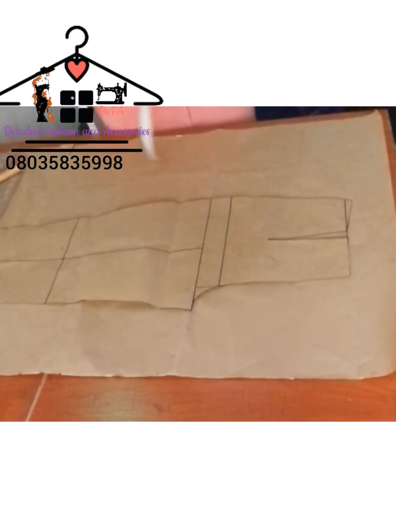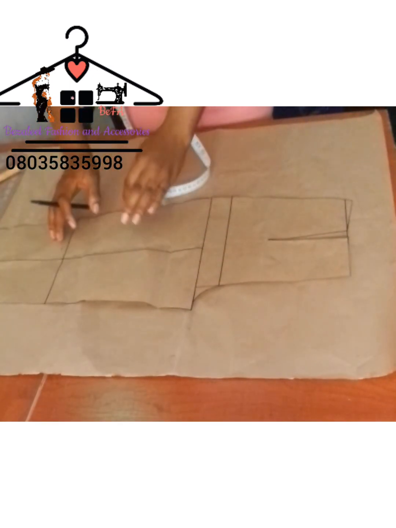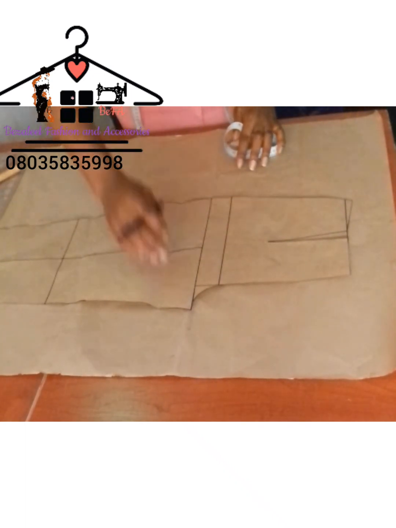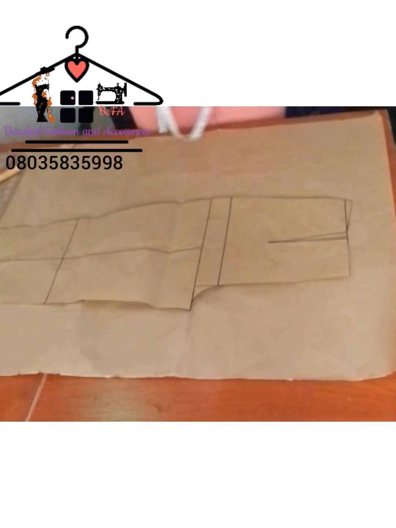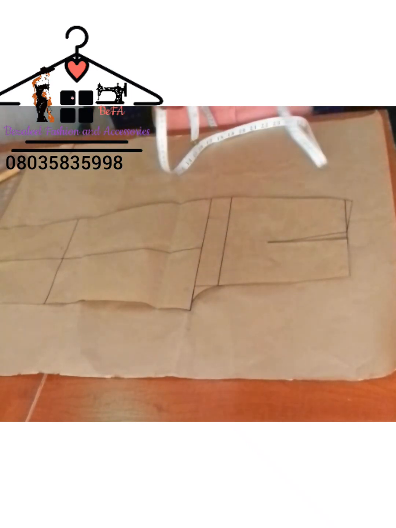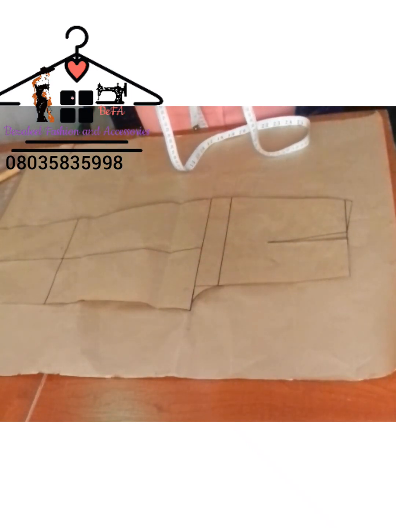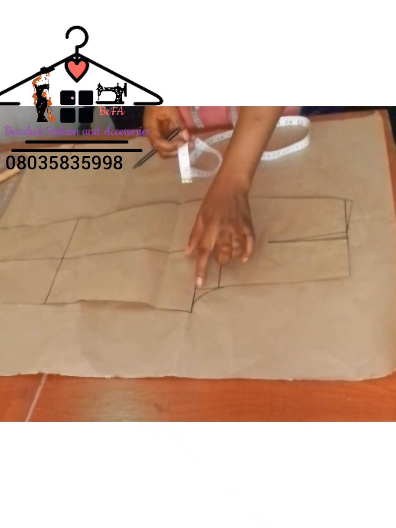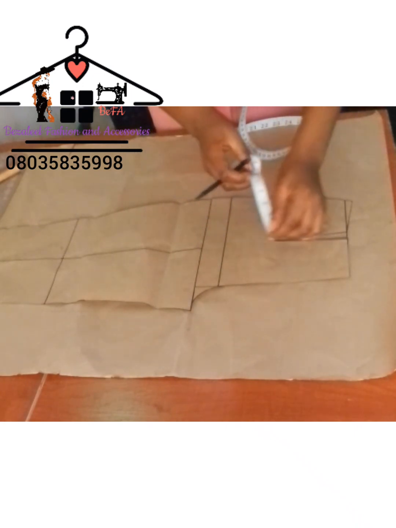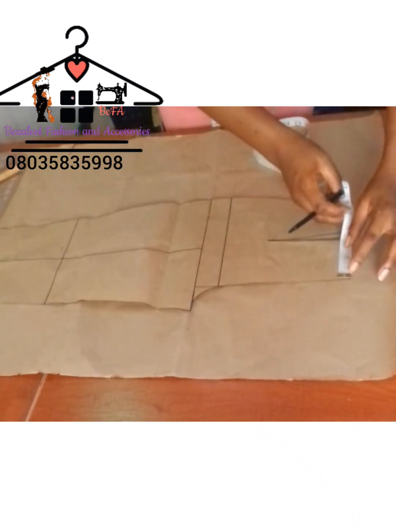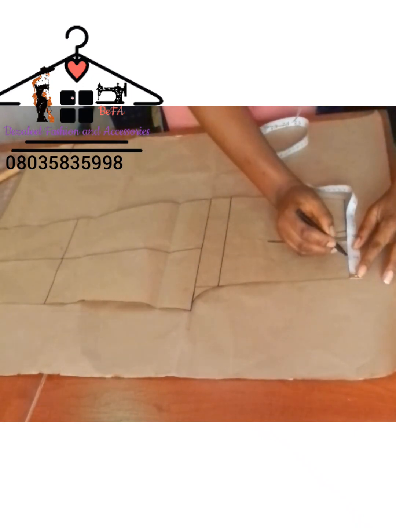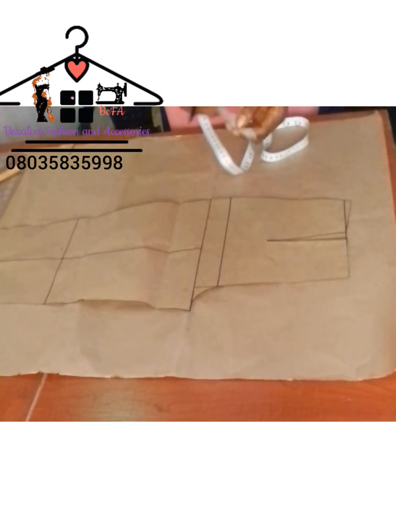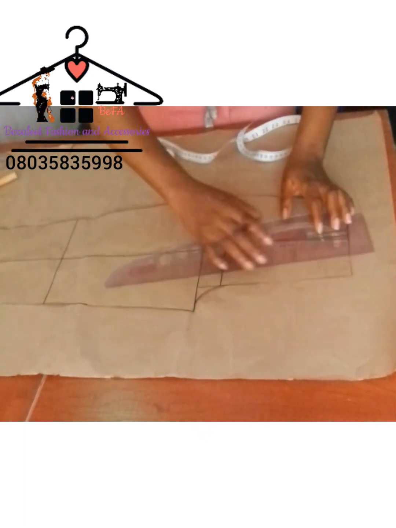Okay, so next, this is the back. I decided to use a wider pattern paper on that so that I will not be short of space in the other one. Now the first thing I'm going to do in this back is, from this line, remember this is our crotch depth line, I'm just going to come to the tips here and mark 2 inches. Okay, 2 inches inward. Then I'm going to draw a line like so.